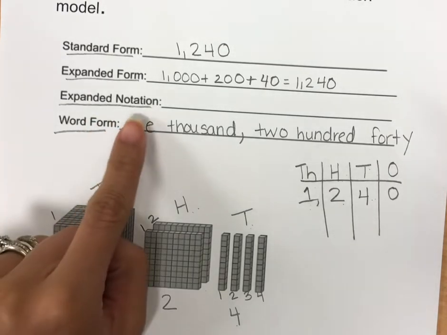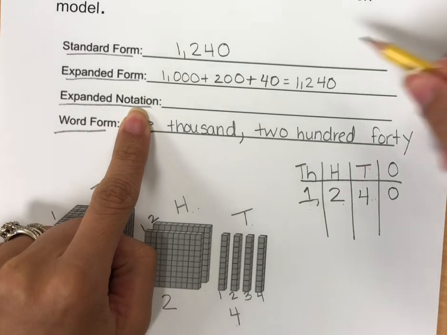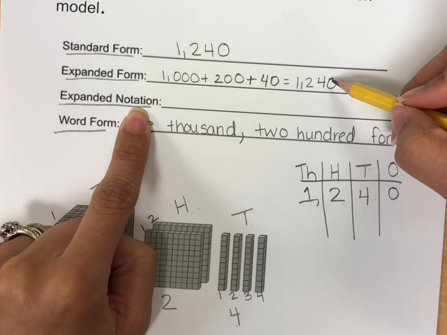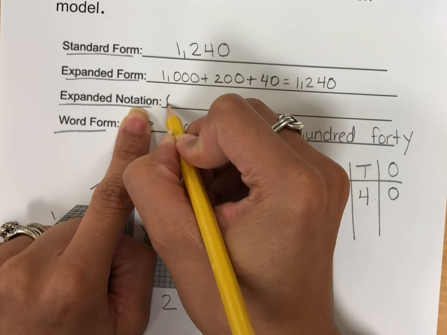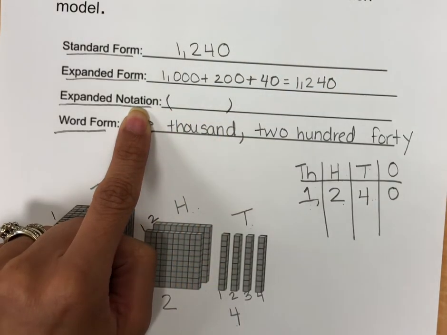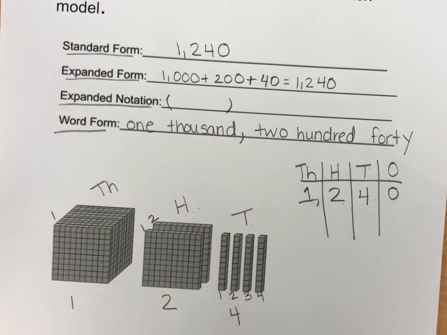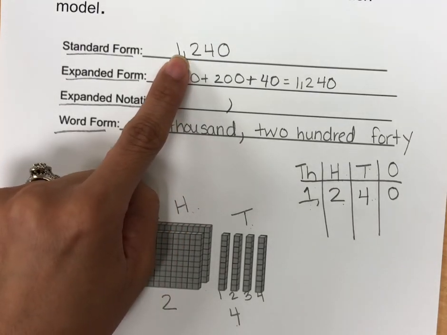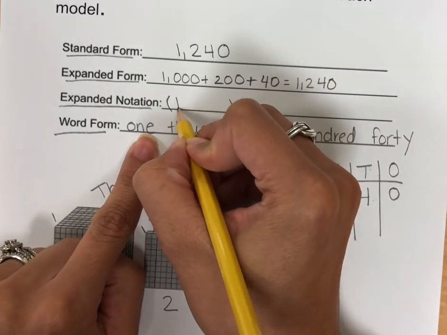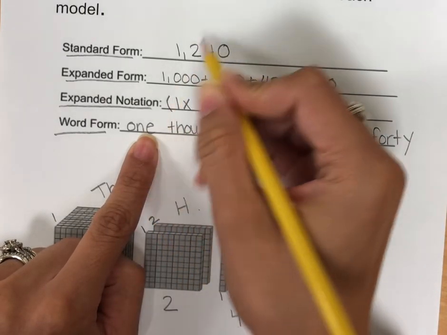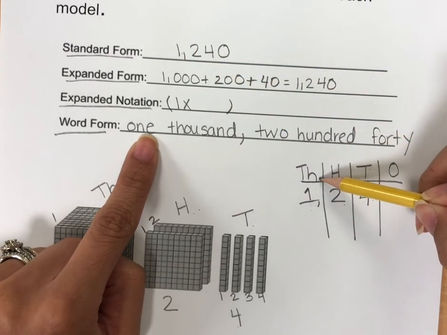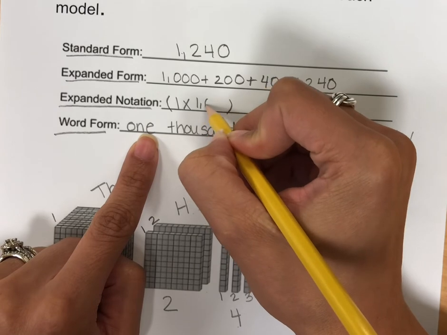Expanded notation is new. It looks similar to expanded form, except it has parentheses and multiplication symbols as well. So we're going to draw out our first set of parentheses. Inside this first set of parentheses, we're going to include the first digit in this number, which is the 1. Then we're going to multiply that 1 by the place value. The 1 is in what place? The thousands place.